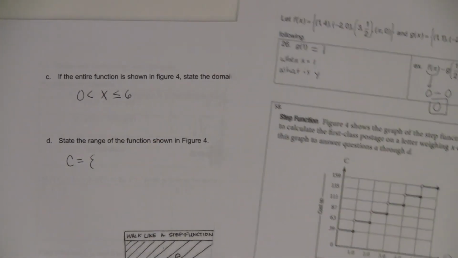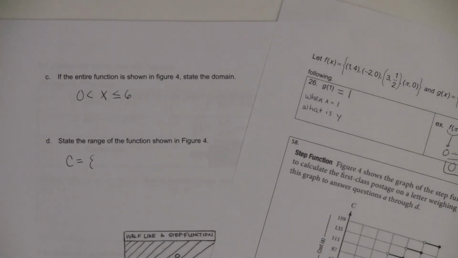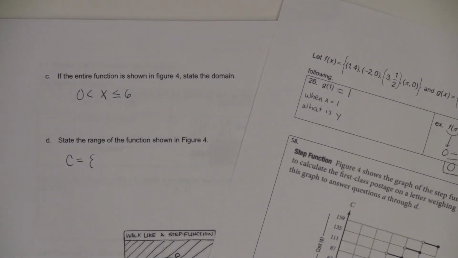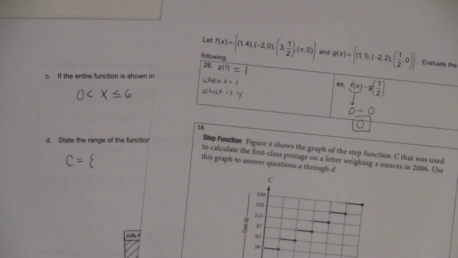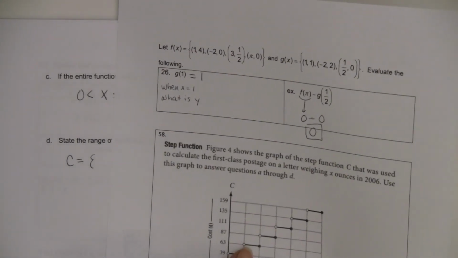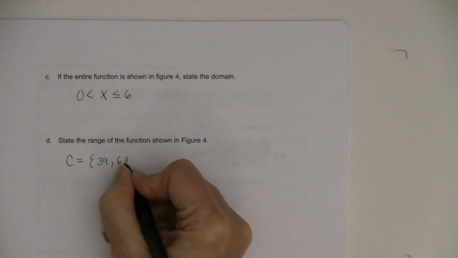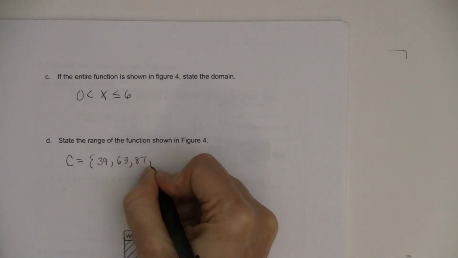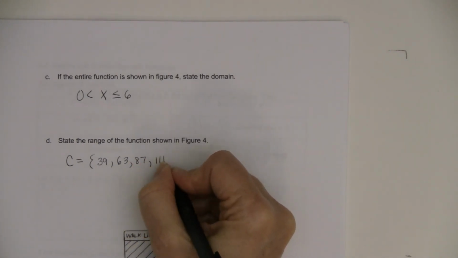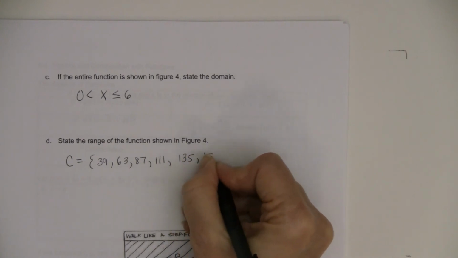And I'm going to use that set notation like I did back when we did the ordered pairs, right? So I only have outputs of 39, 63, 87, 111, 135, and 159.